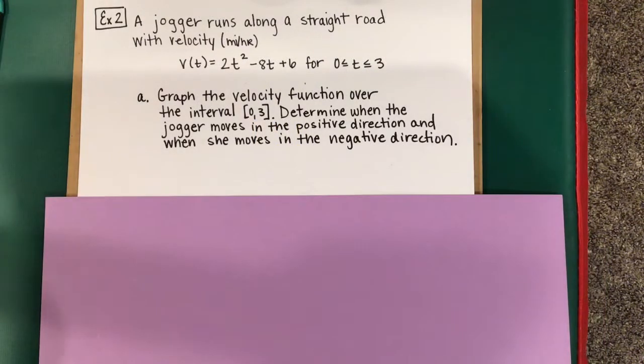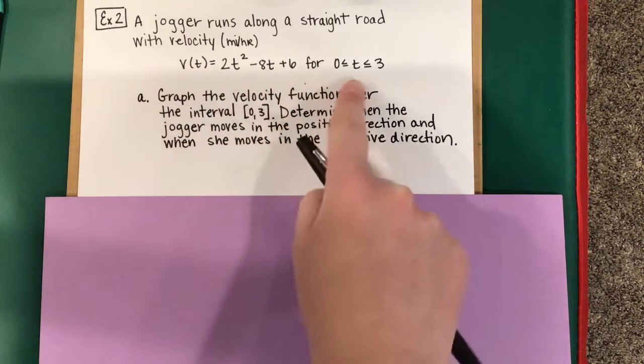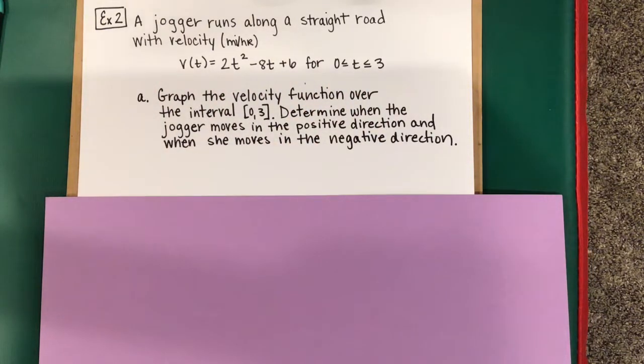Okay, so let's take a look at another example. In this example, we have a jogger who is running along a straight line with its velocity measured in miles an hour, and the velocity is given by this function for the time interval of 0 to 3 hours. So this first question is asking us to determine when the jogger moves in a positive direction and when she moves in a negative direction. In order to figure this out, we need to know when our velocity is positive and when our velocity is negative.